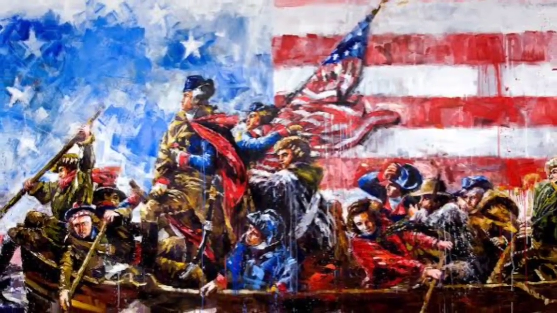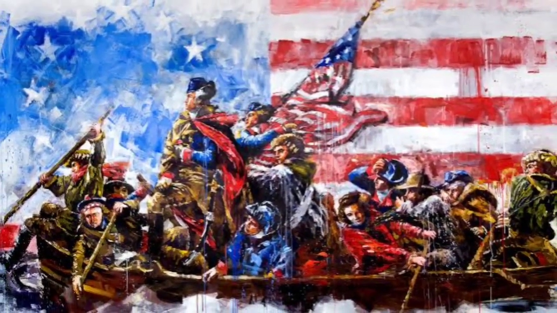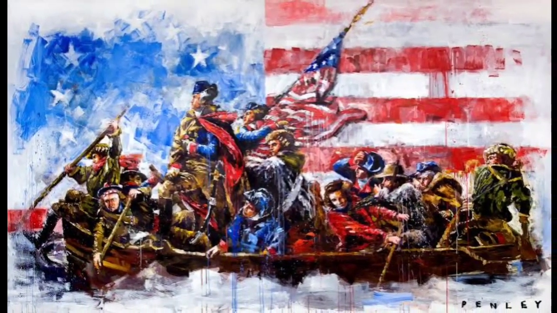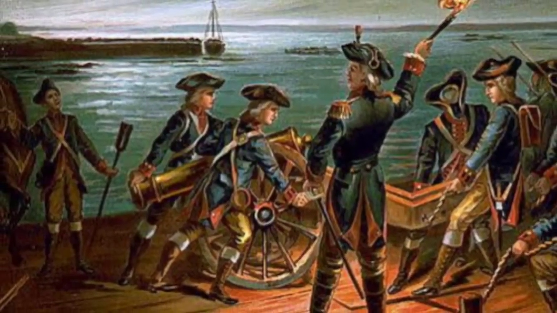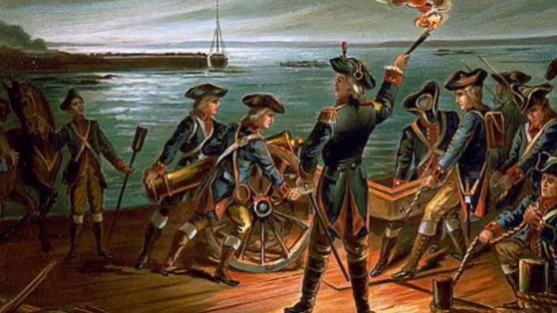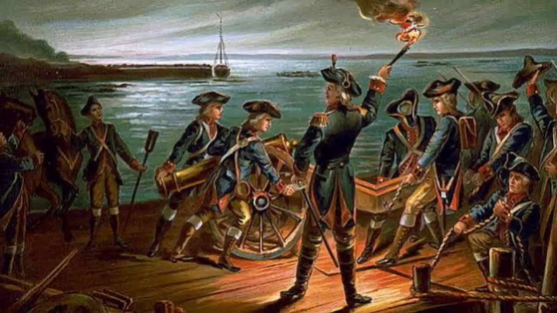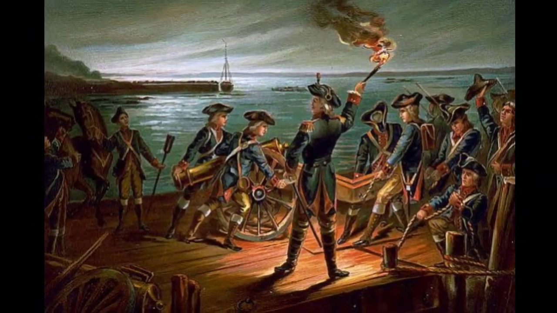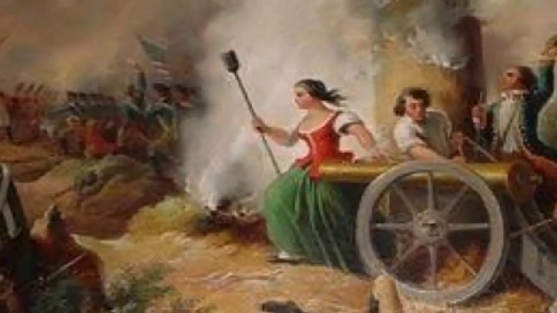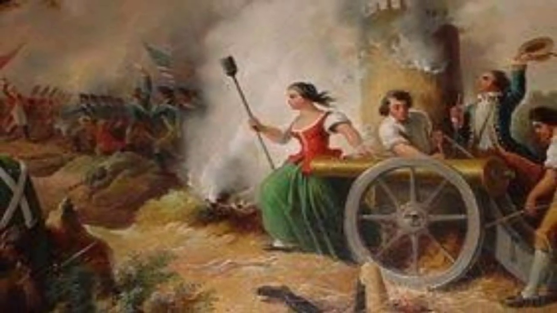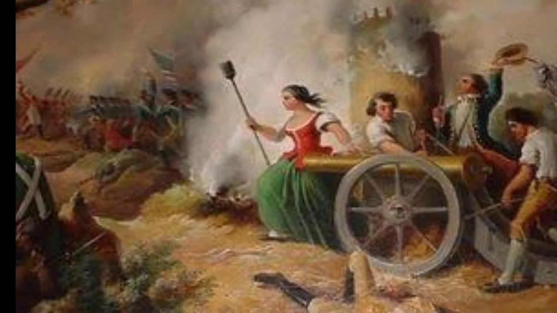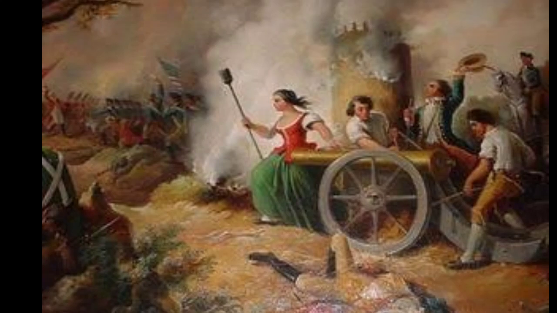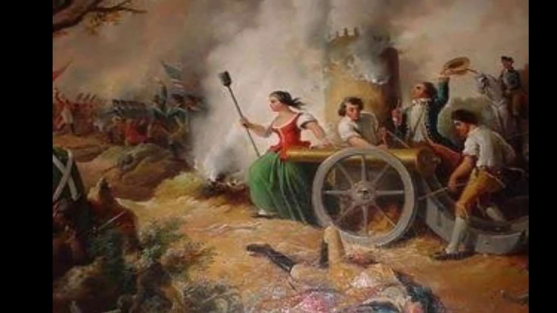Prelude to War: Causes and Tensions. The roots of the American Revolutionary War lay in the growing discontent among the American colonies with British policies. Key issues included: 1. Taxation without representation. The imposition of taxes such as the Stamp Act 1765 and the Townshend Acts 1767 without colonial representation in Parliament fueled resentment and protest among colonists.